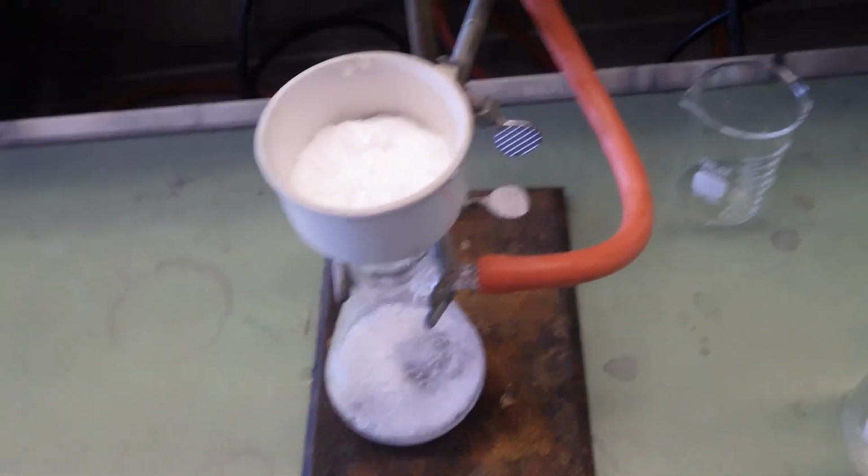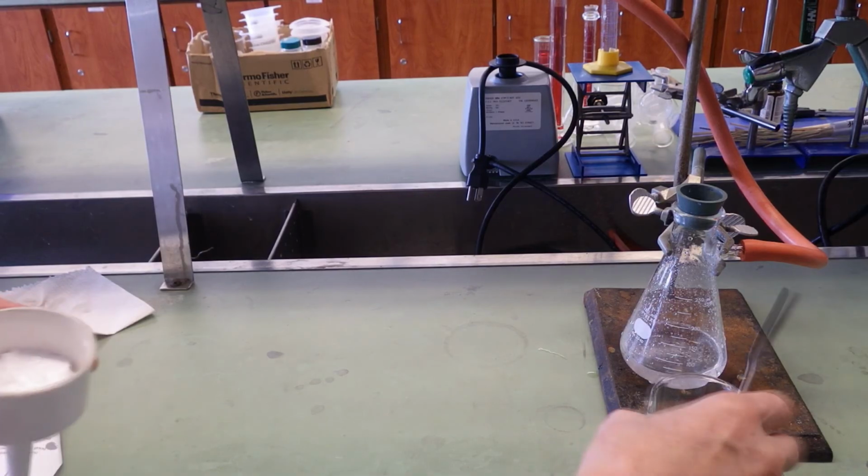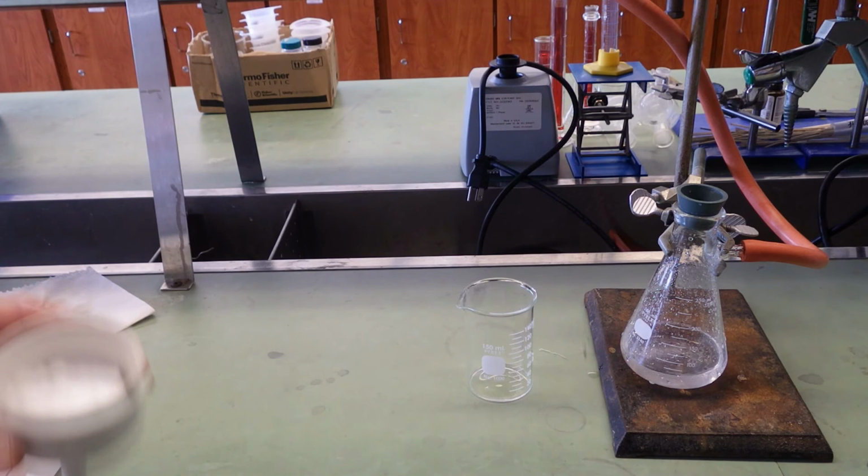So here's the final filtration and wash. And finally we'll transfer our pure solid and filter paper into the pre-weighed beaker. We'll need to let it dry overnight before we can get the final mass.